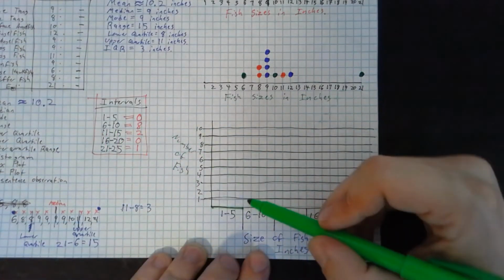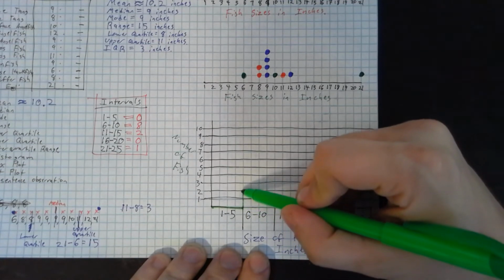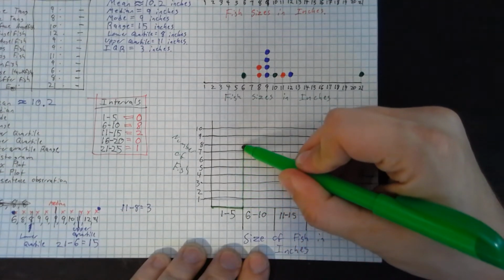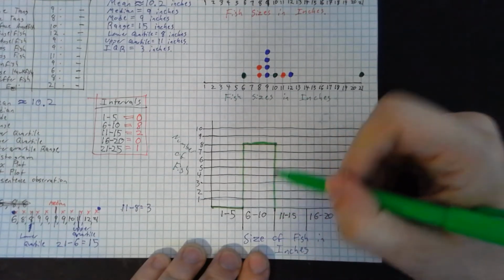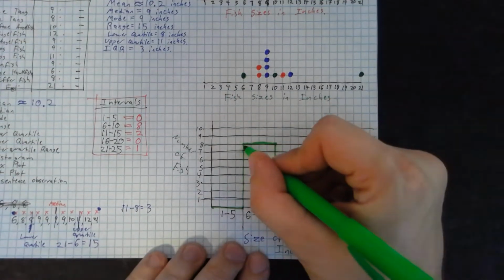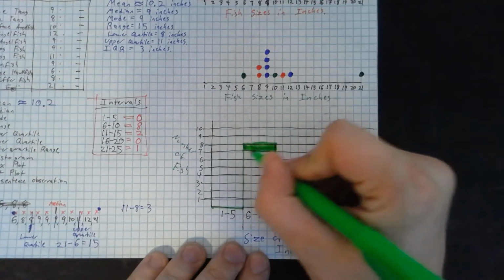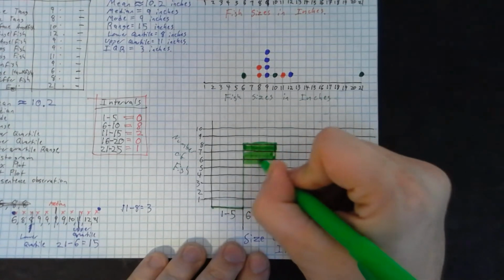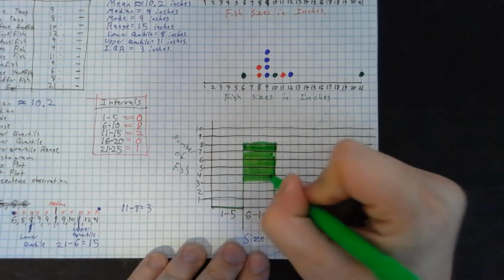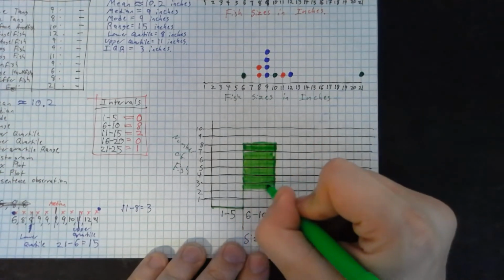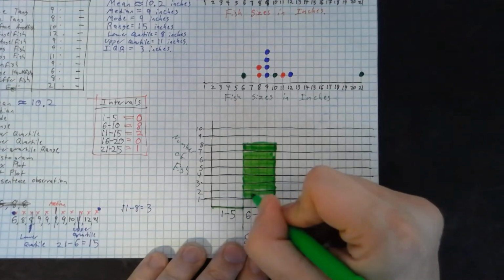We got 8. So I'm going to draw this bar going all the way up to 8. There we go. So we have this bar which goes all the way up to 8. So there were 8 fish that we caught that were between 6 and 10 inches long.